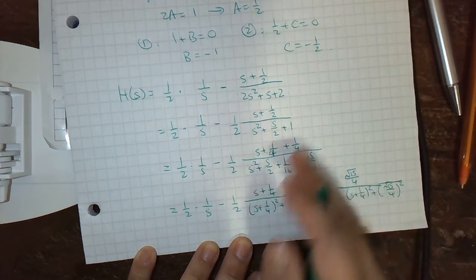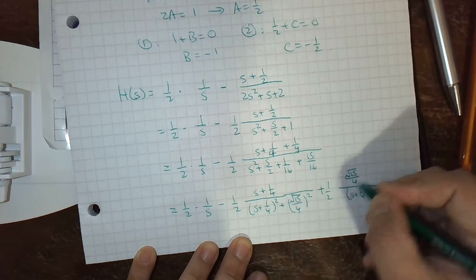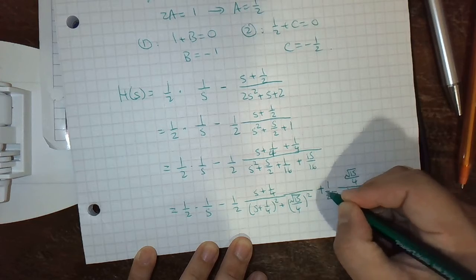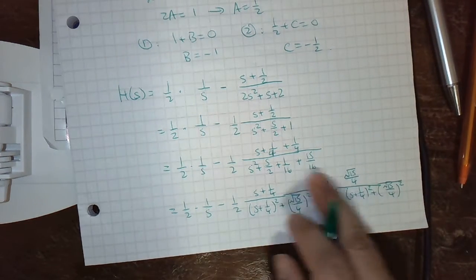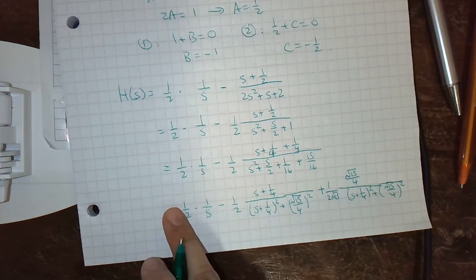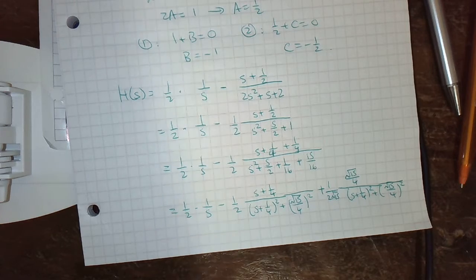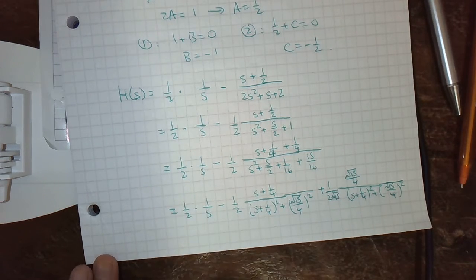This is what I want. It's not what I had. I had 1/4, so I multiplied the top by root 15. I need to multiply the bottom by root 15. So I'll just consume it into that constant, and it'll be fine. Okay, this is now in good form, apparently, to take inverse Laplace transforms of.